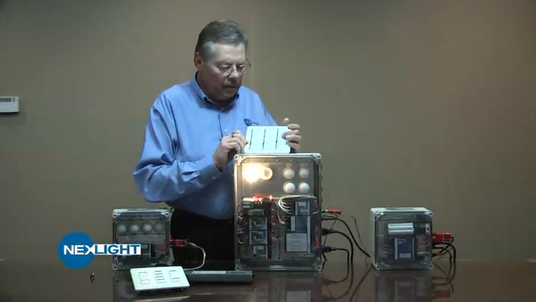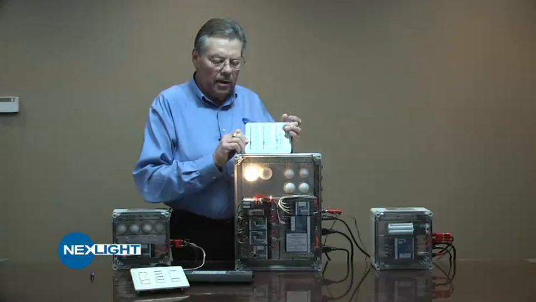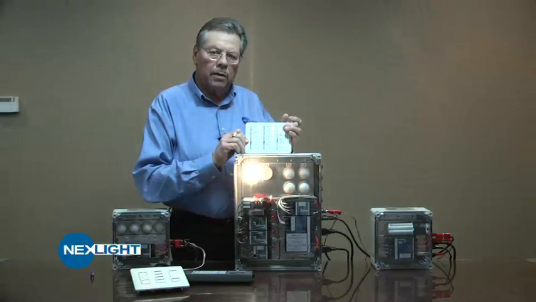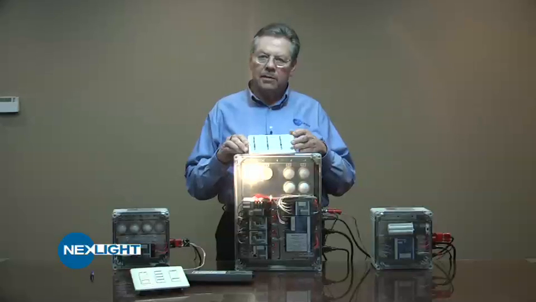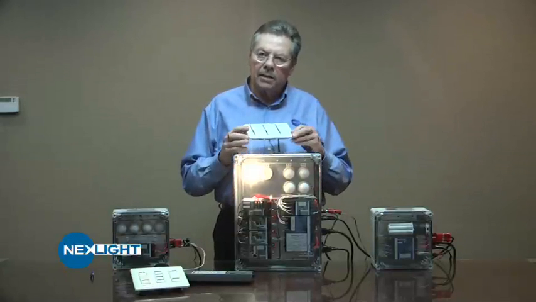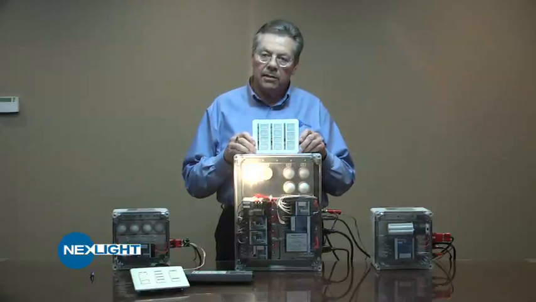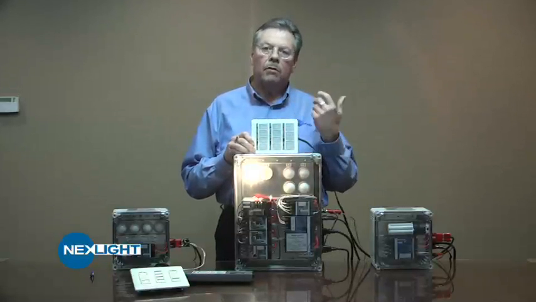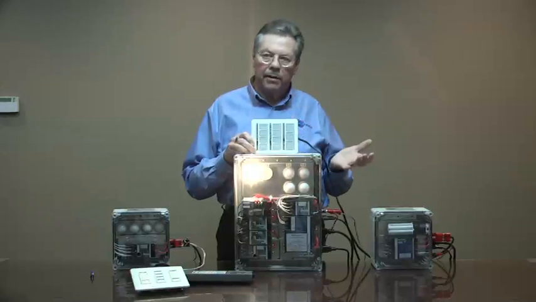And of course, being a dimmer, we can dim it down and we can dim it up from here as well. So one of the compelling features of the NexLight system is that you seamlessly integrate relay control, motor control, incandescent, and fluorescent dimming into a single system in a building without having to go to multiple technologies. It's all part of the NexLight system.